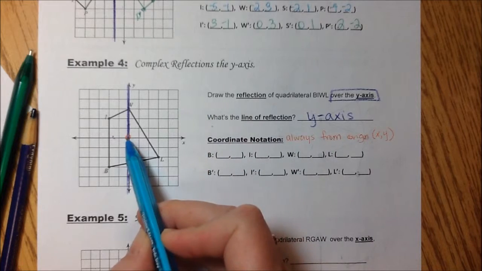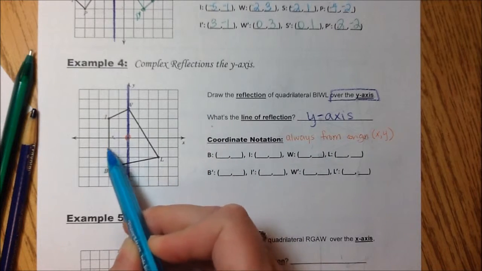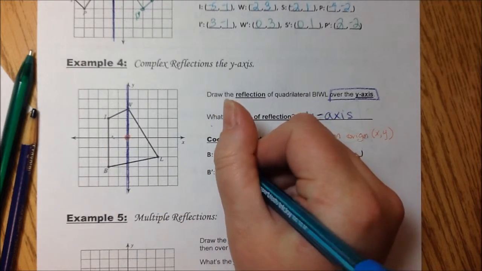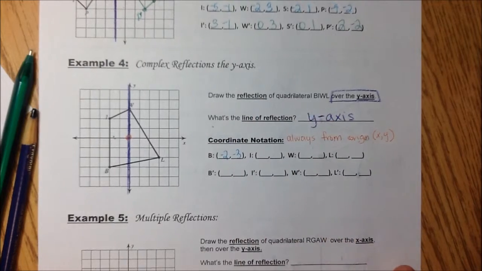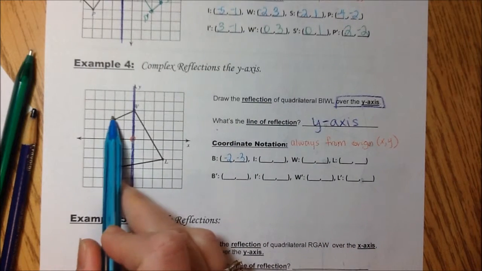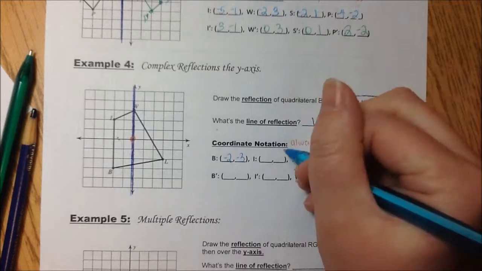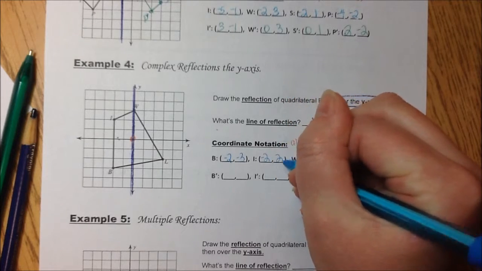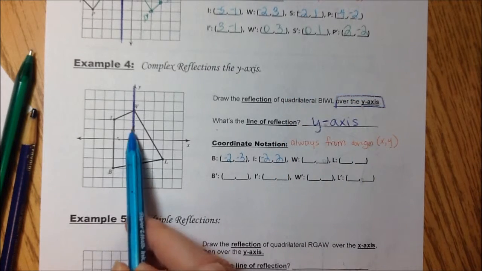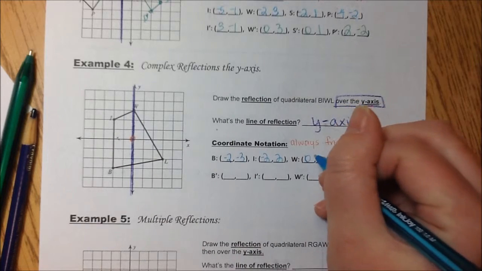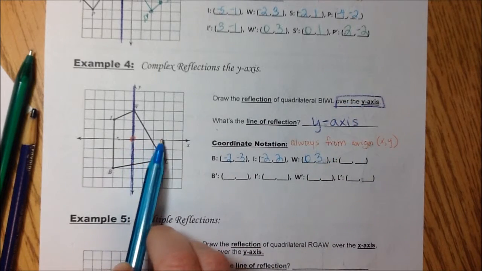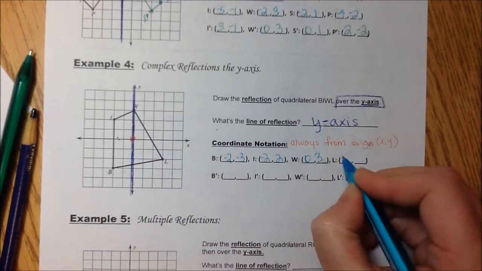And so I say negative 1, 2, negative 1, 2, 3. Negative 2, negative 3. I, negative 2, positive 2. W is 0, 1, 2, 3. And L is 1, 2, 3, negative 2.